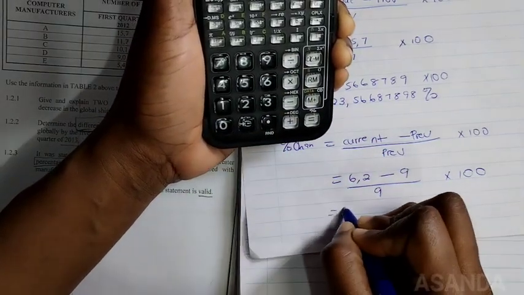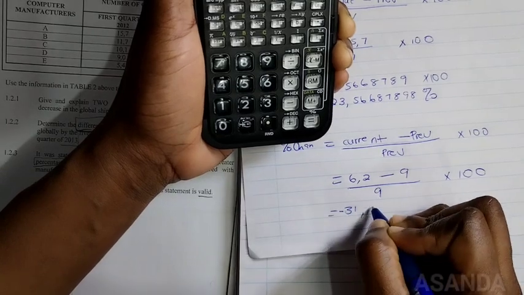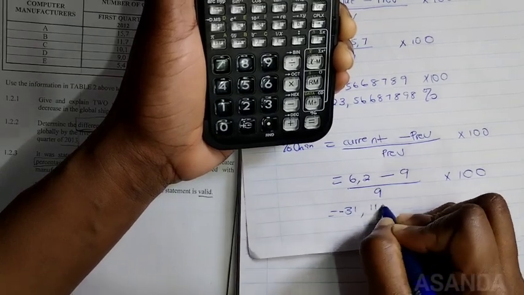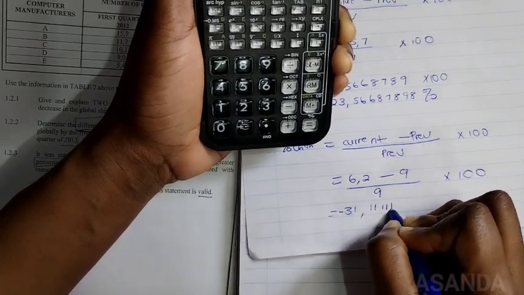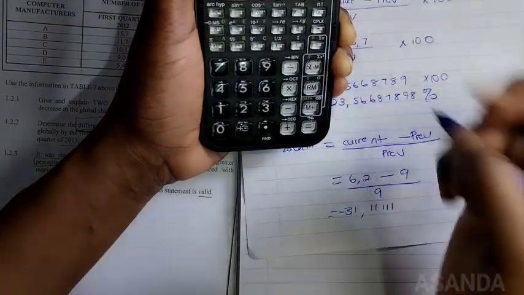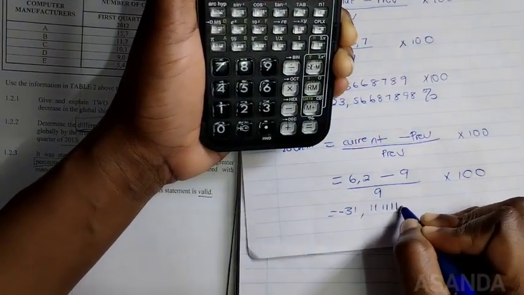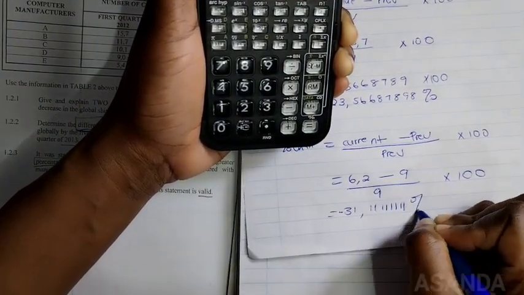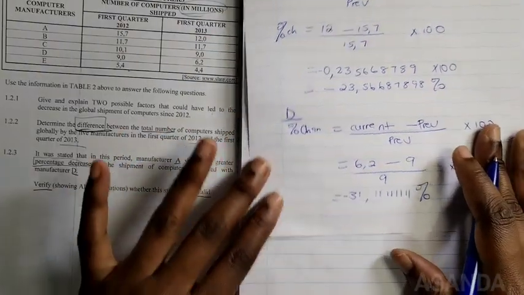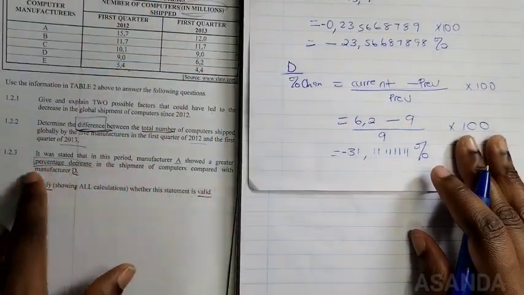That should be minus 31.24... 6.8%, right?